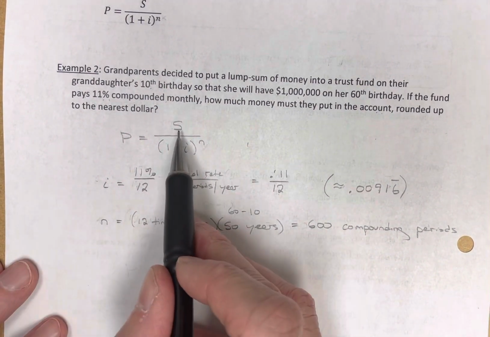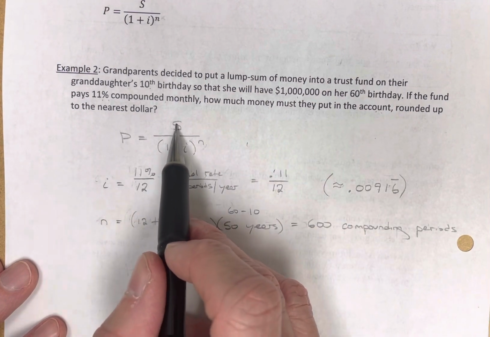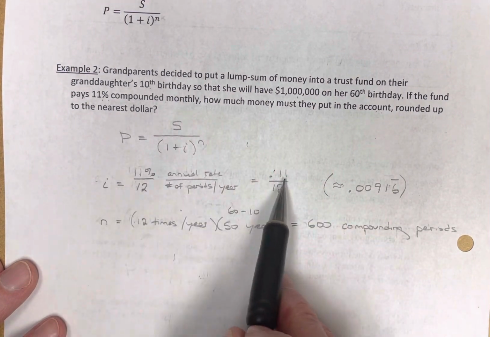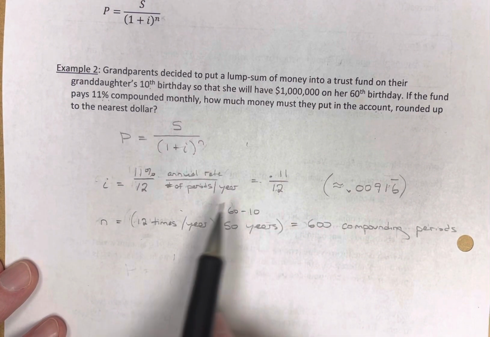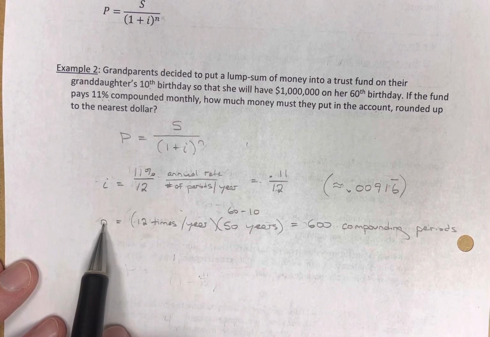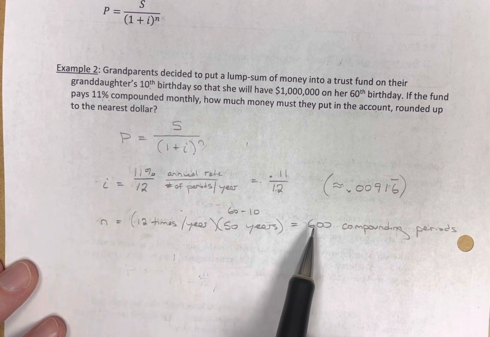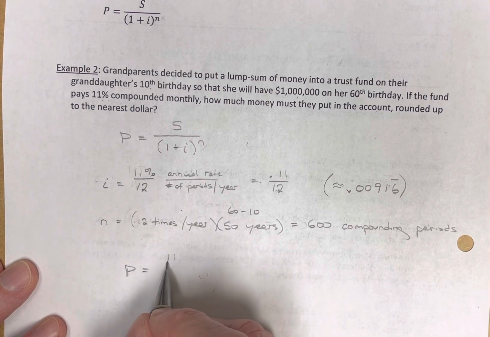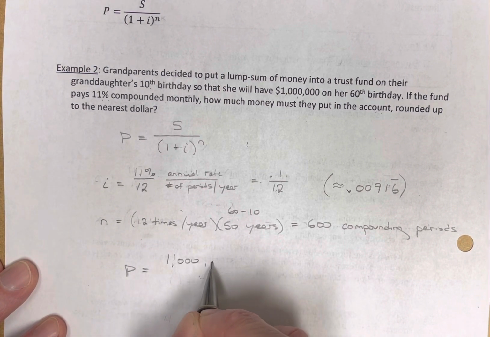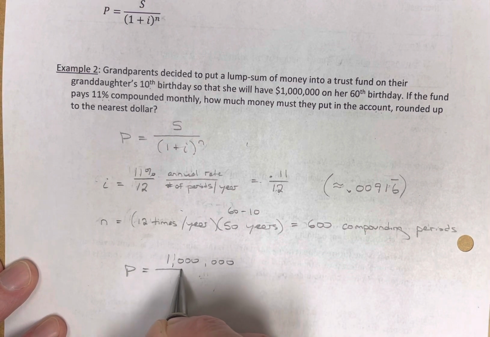And we know how much we want. That's $1 million. So that one's done. But we had to do some math to get our interest rate per period, per month, and a little bit of math to get the number of compounding periods. Now we have those. So P is equal to, we want $1 million, so we put $1 million at the top in the numerator.